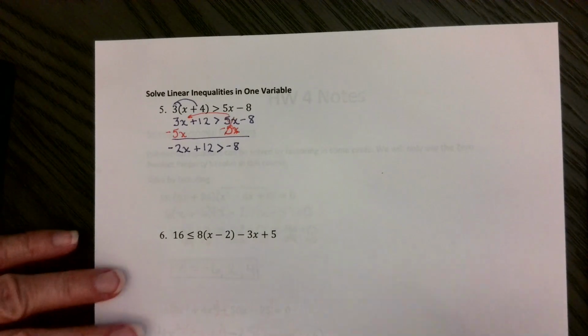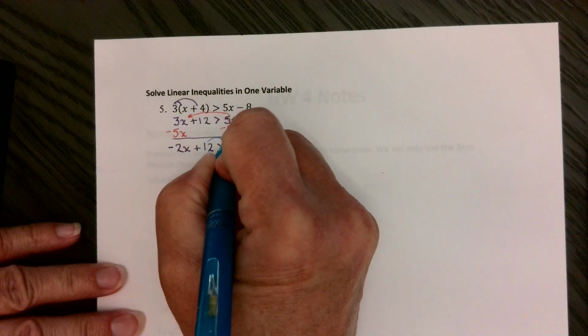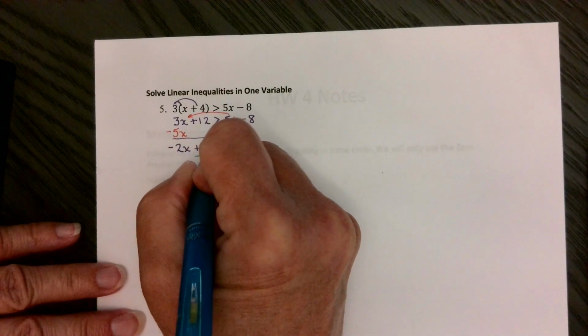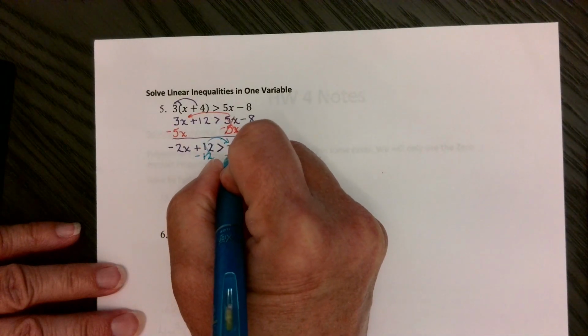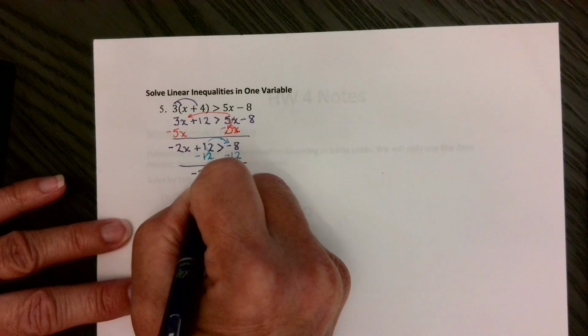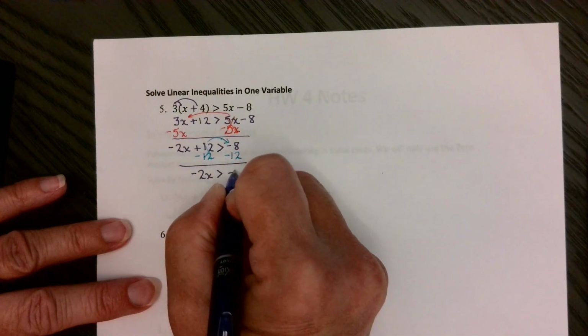one condition, okay? So now I've got to get my constant over here to the right because our variables are on the left. So I'm going to subtract the 12 because that's going to get rid of that plus 12. So I'm going to subtract 12 there. And I get -2x is greater than -20.